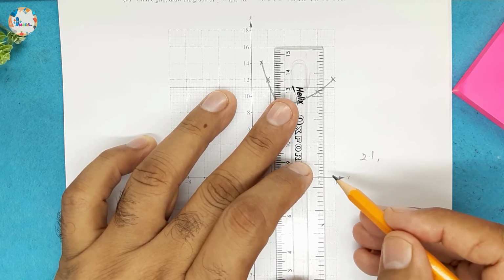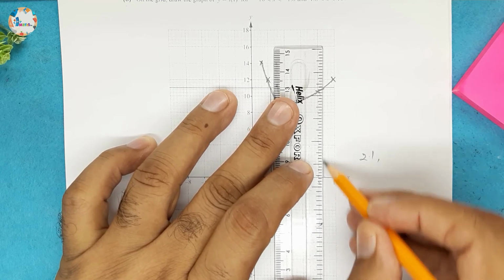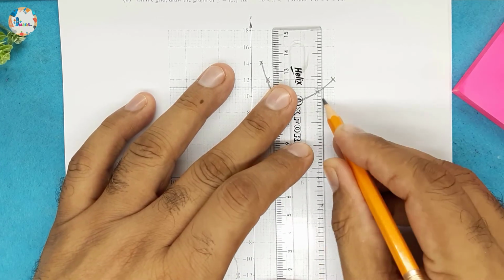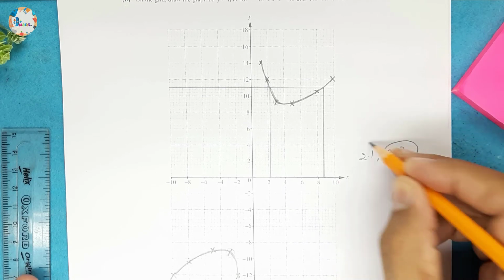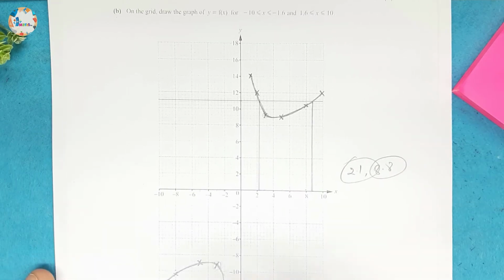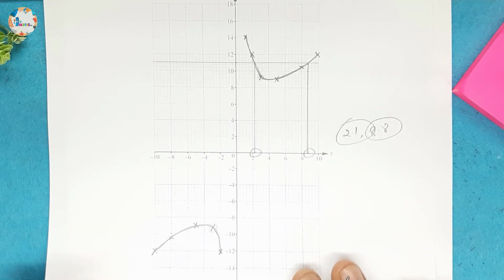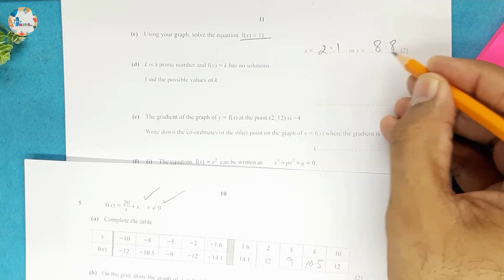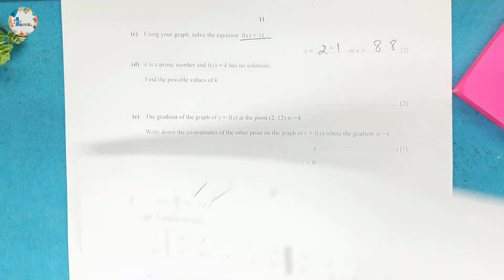And the second value, if we check, is this point. This point is basically very close to 9, or you can say 8.8 like this. So these are the two values which we got from this reference and this reference. Hopefully you got this. These values we will provide as the answer over here, 2.1 and 8.8. You can even take 8.5 to 9, any value you can take.